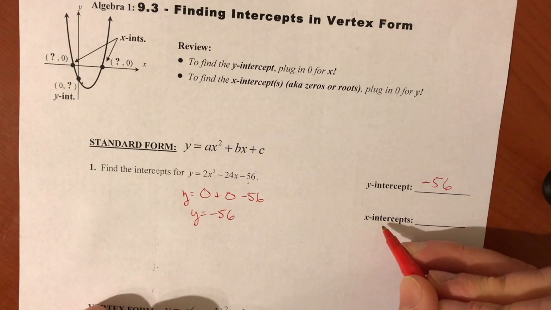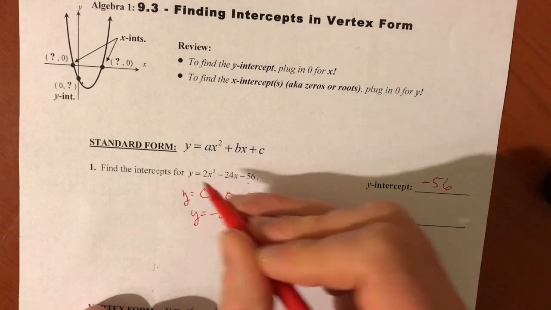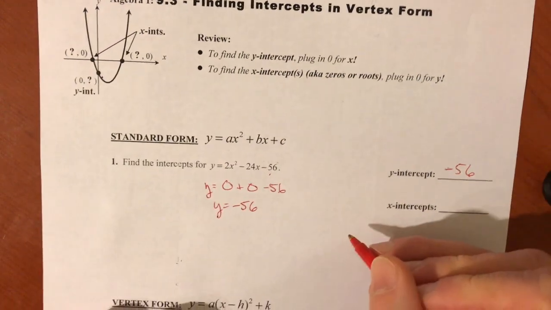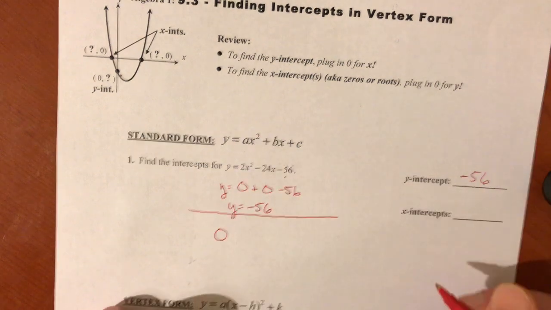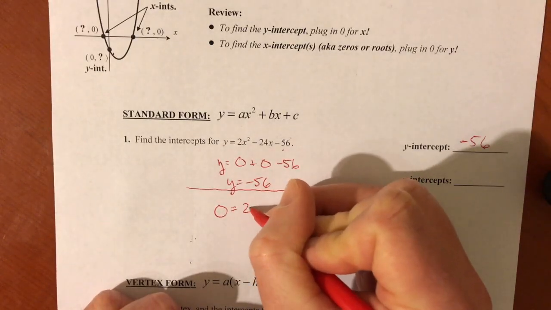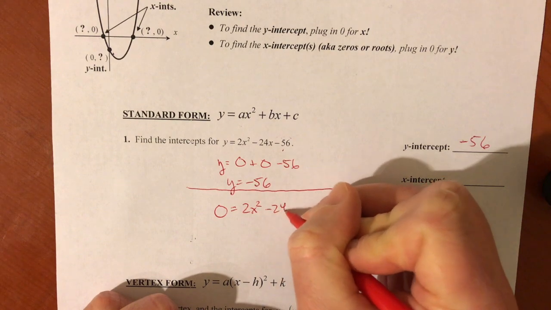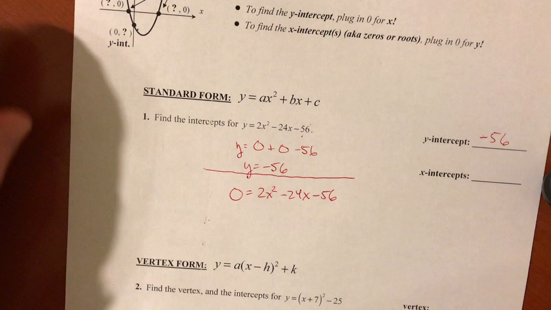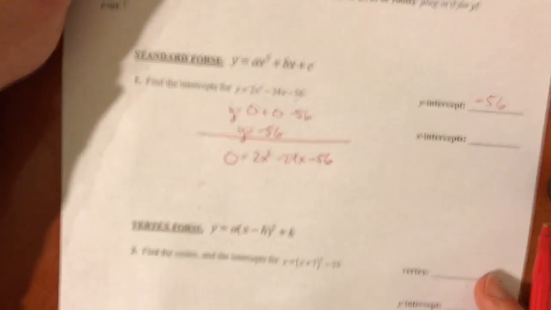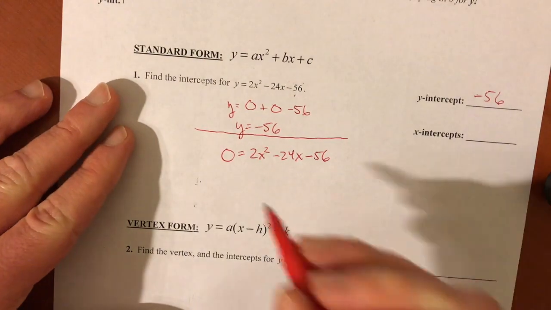To find the x-intercepts, we're going to put 0 in for y, and this is something we've definitely been working on. So putting 0 in for y now means we're solving this equation, right? We're setting this entire equation equal to 0. And to solve this kind of equation, what are we doing? That's right, we're factoring.